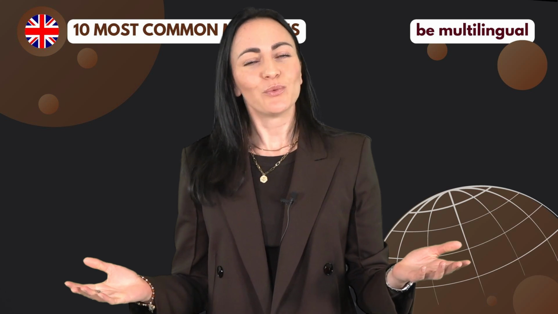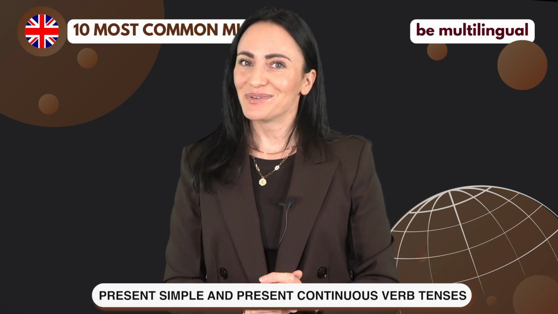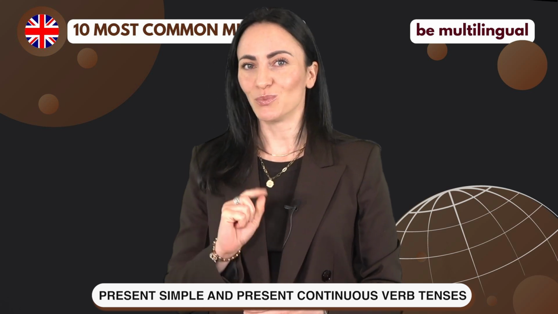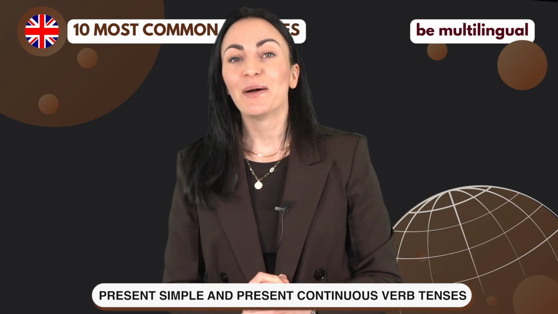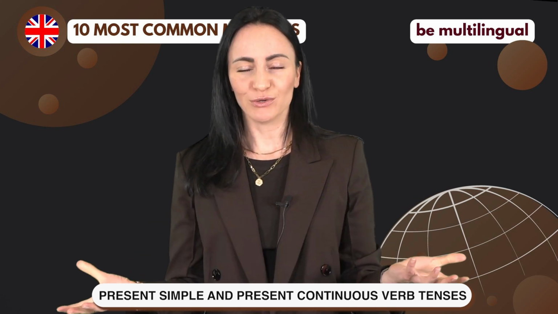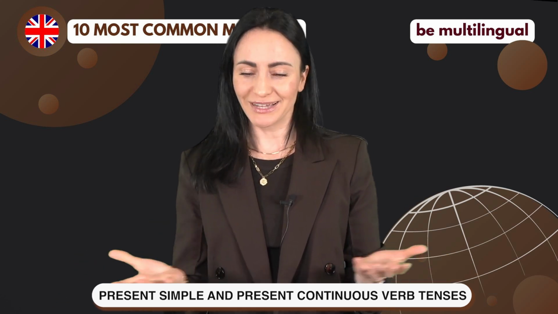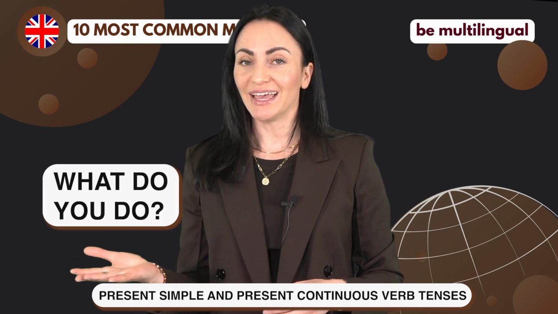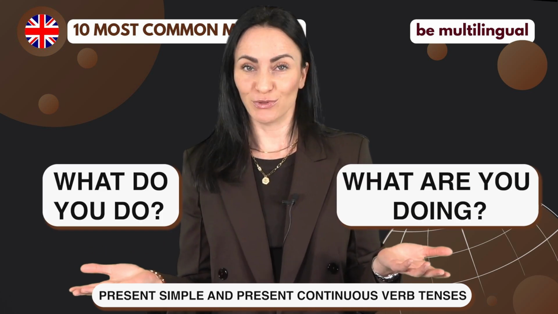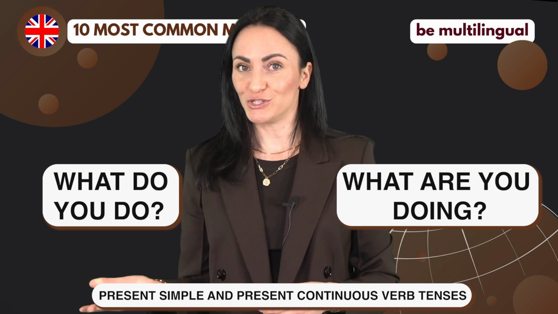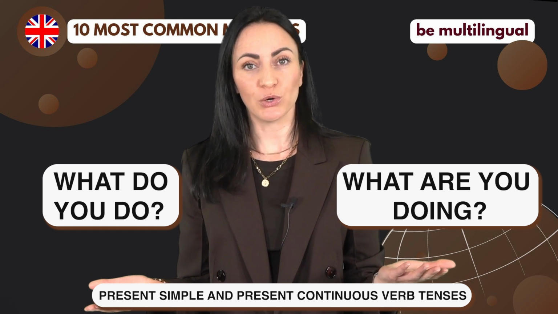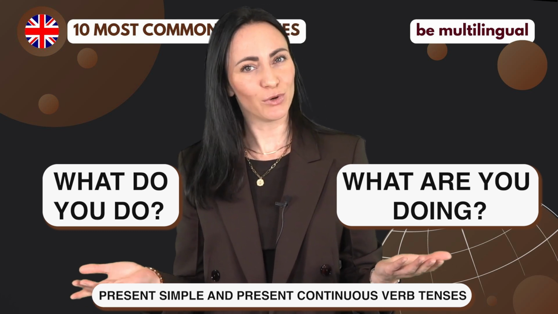The next mistake, one of my favorites, present simple and present continuous. We've already spoken about present simple in number 1 and about present continuous too. But now we're talking about the fact that people confuse these tenses. So the question, what do you do? And what are you doing? Are totally different questions. What do you do? You ask about someone's job. What are you doing? You want to know what this person is doing at the moment.